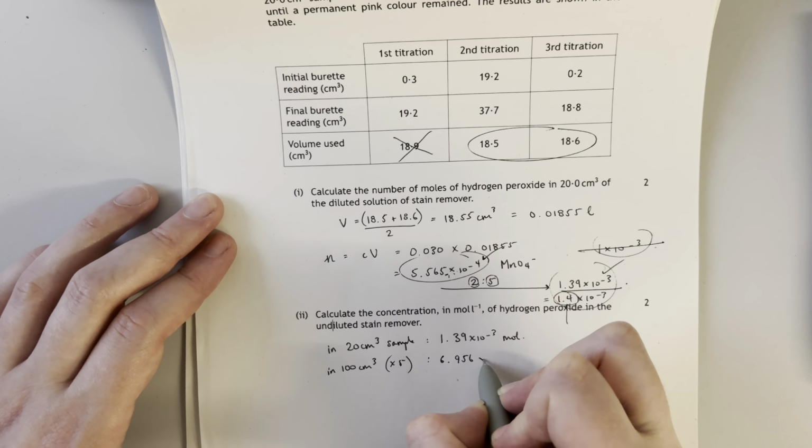And then if we're dealing with the undiluted stain remover, what we need to bear in mind is we've got our number of moles in the diluted flask. The number of moles of the stain remover does not change if we've diluted it or not. It's the concentration that changes.